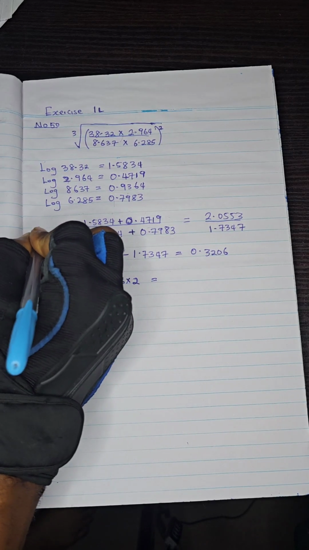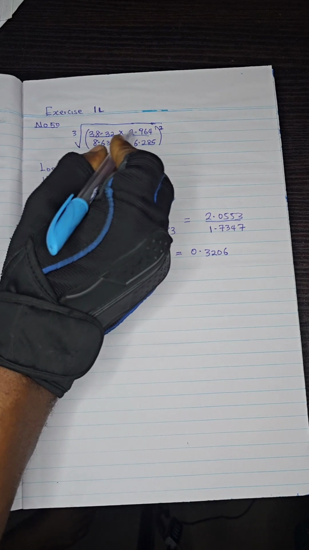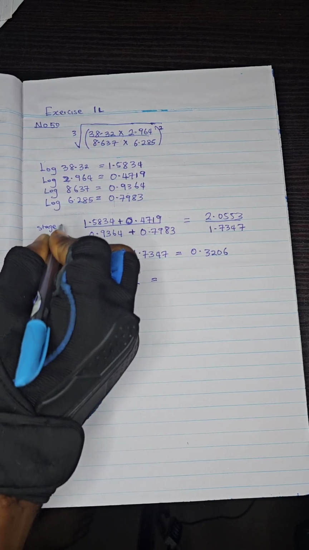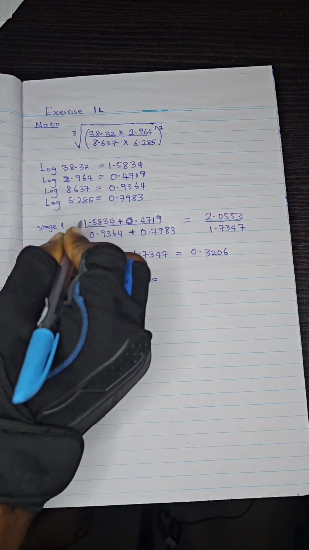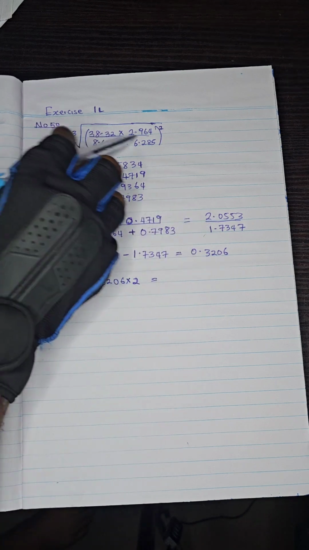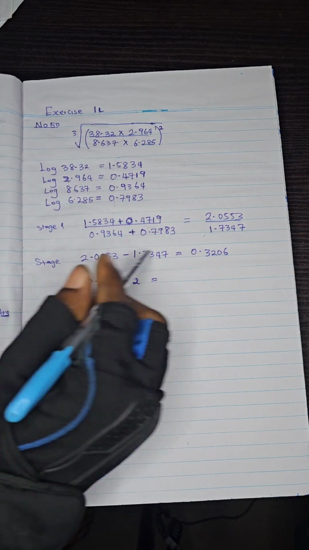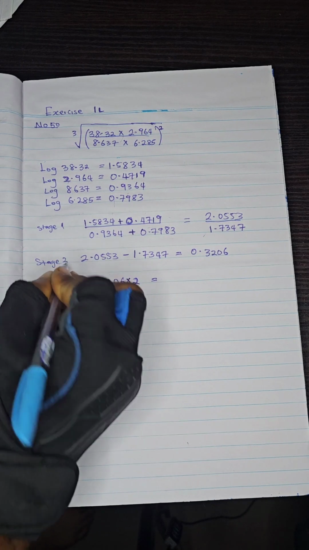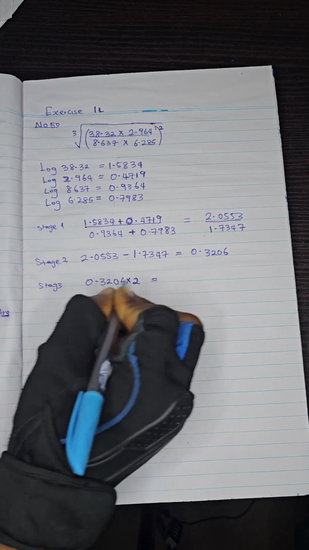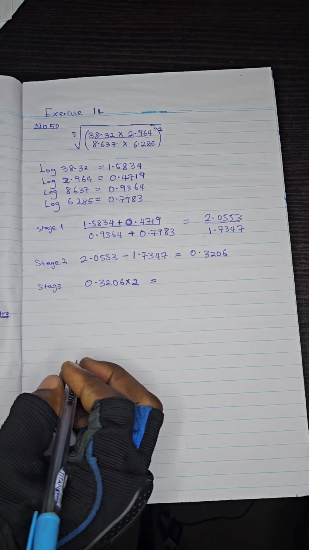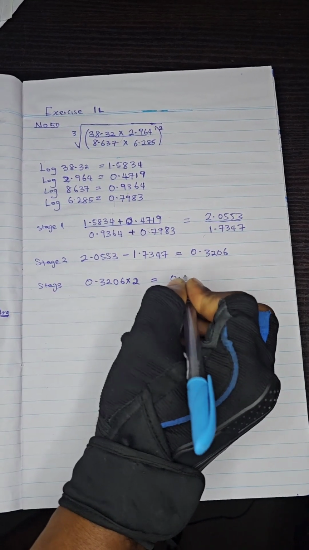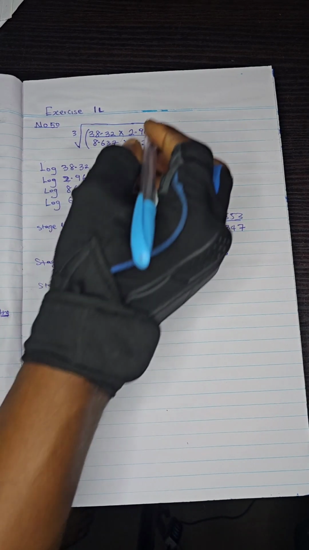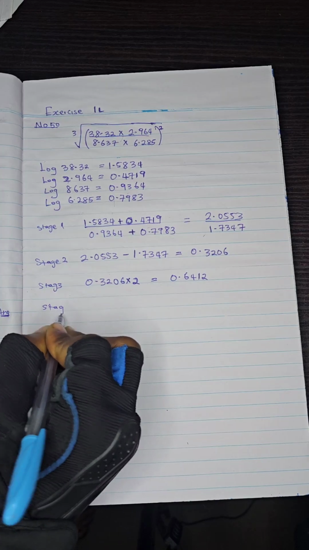Let me figure. This is stage 1. For stage 1, I just solve the numerator and denominator. Let me call this stage 2. For stage 2, I've solved the numerator and denominator. Now solve the division sign. Now stage 3, I'm solving the power. Stage 3. So this will give me what? So I'm getting 0.6412. Now final stage, which is my stage 4.